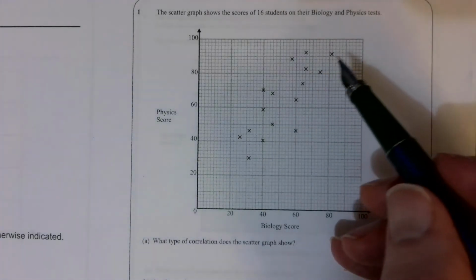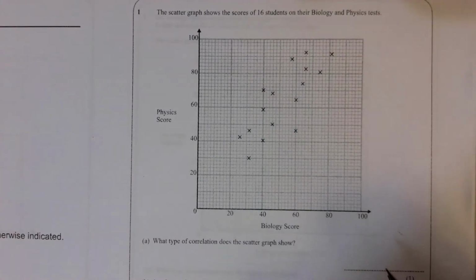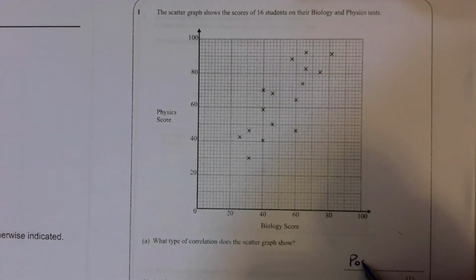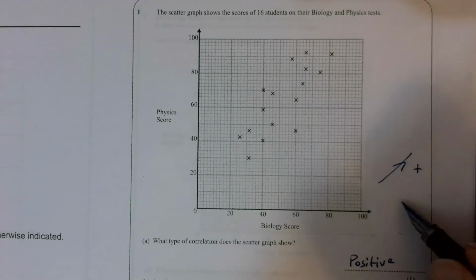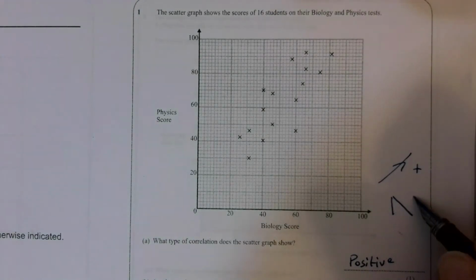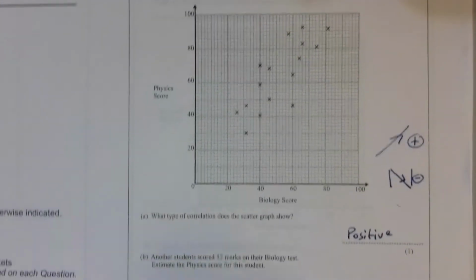And at the top here you've got the people doing the best in one also doing the best in the other. We call that a positive correlation. If it's going up from left to right, it's positive. If it's going down from left to right, which is what you would get in a capital N, then that's negative. So that's how I like to remember that.